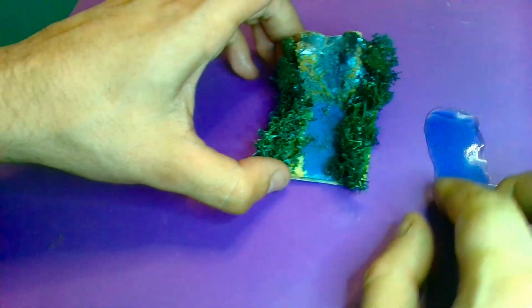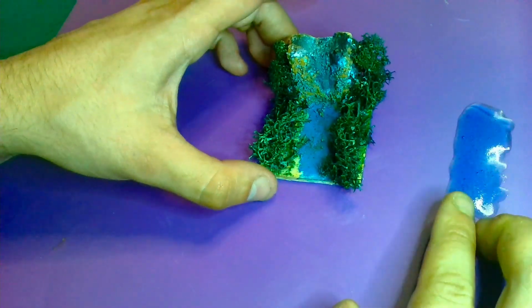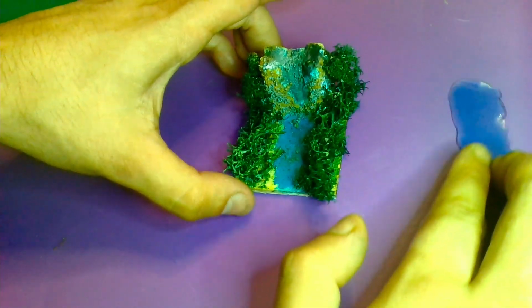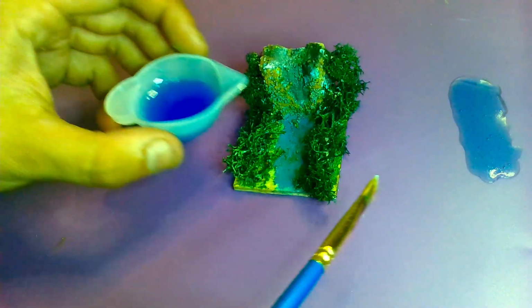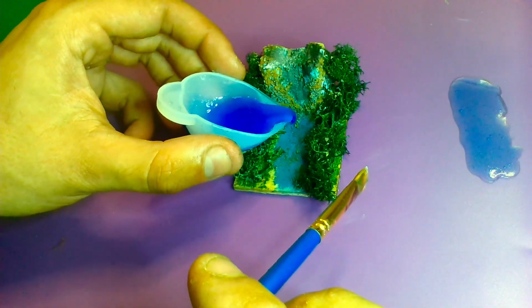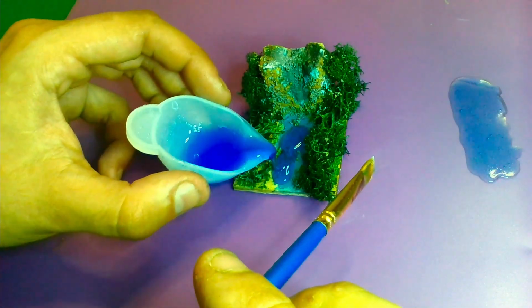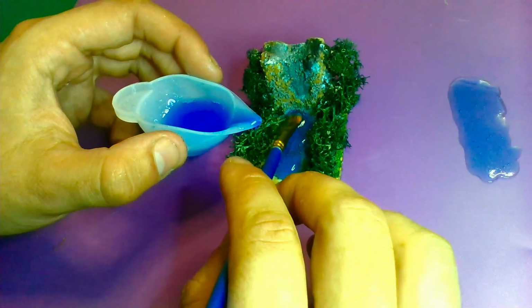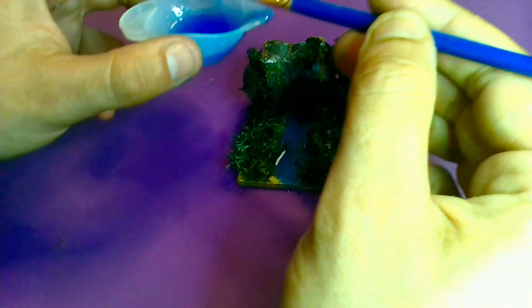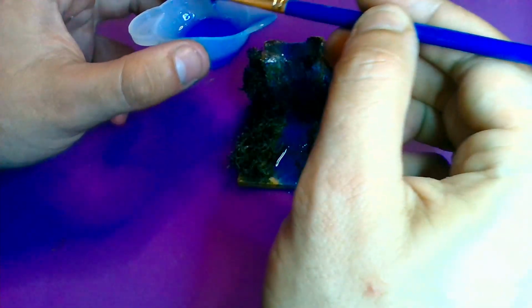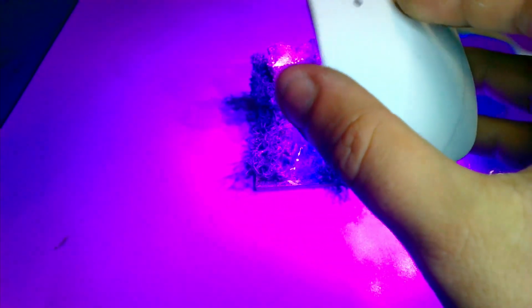But first, before applying the waterfall, we're gonna pour the riverbank as well as a bit on top, of course. And just leave the UV resin to do the job.